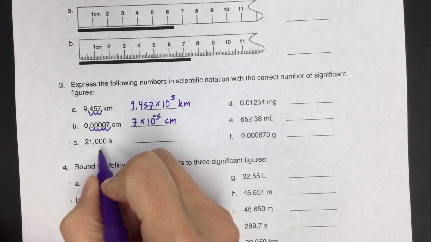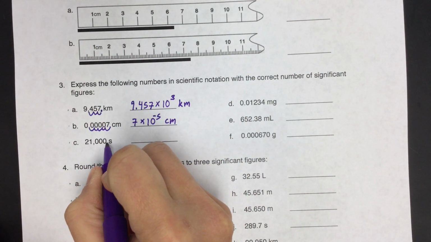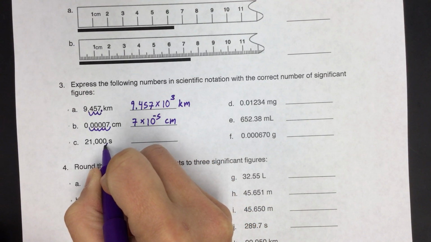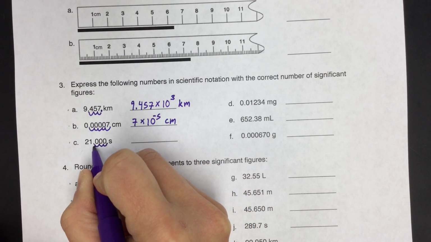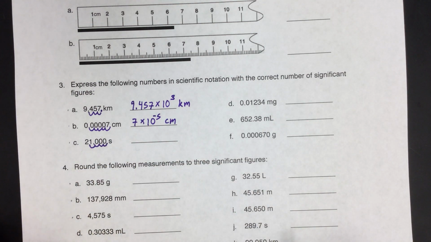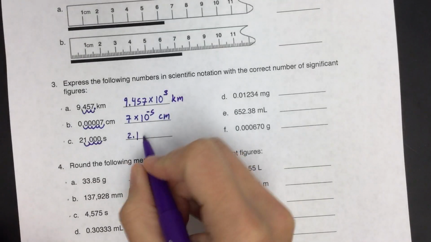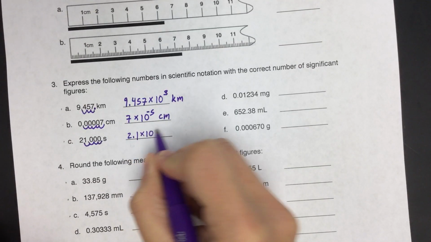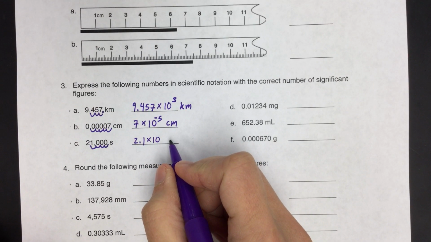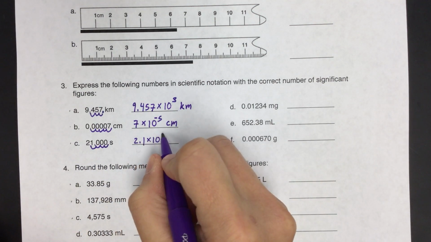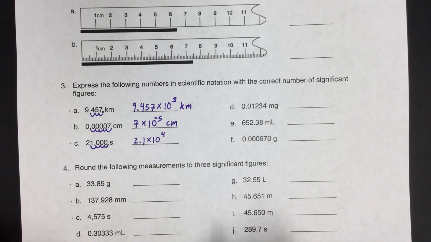We need to move the decimal, which isn't here, so it's at the end. Move that so that we get one digit to the left of the decimal. 1, 2, 3, 4. So we get 2.1 times some power of 10, and in this case we had to move the decimal point 4 times, and 21,000 is greater than 1, so it's going to be a positive exponent, so 10 to the 4th.